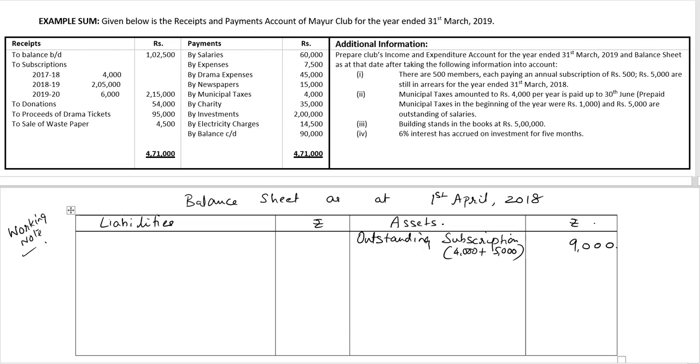So prepaid expense in the beginning of the year Rs 1,000, asset, prepaid municipal taxes Rs 1,000. Third point, building stands in the books at Rs 5 lakh. So building is an asset, 5 lakh rupees.